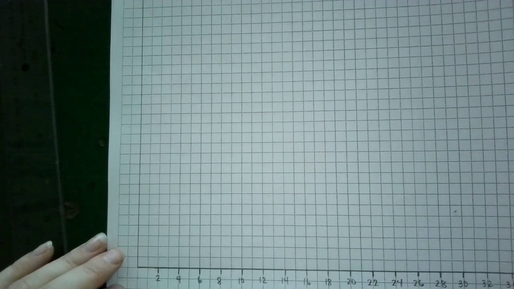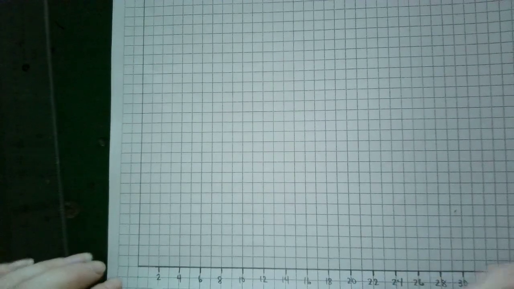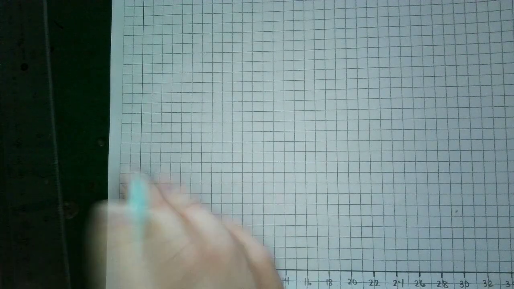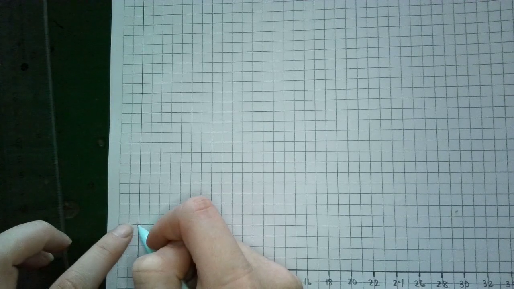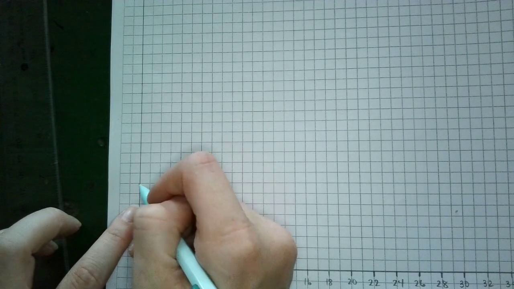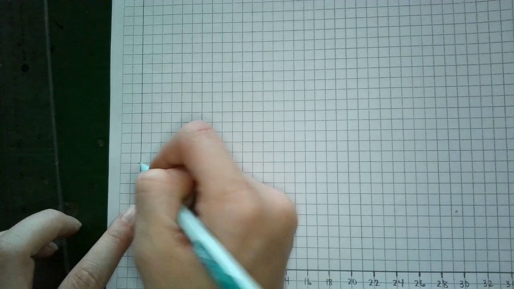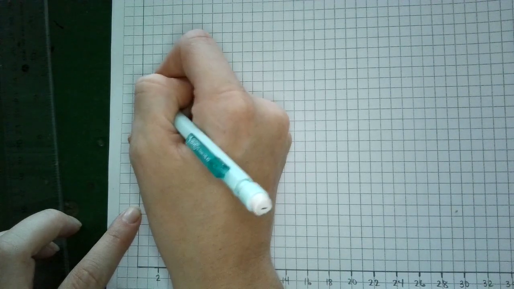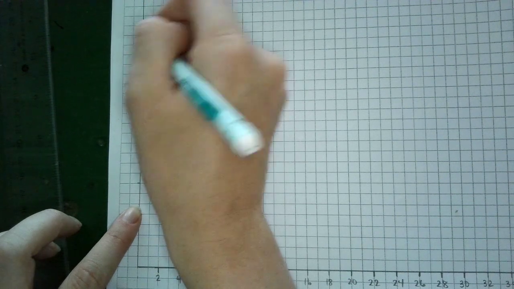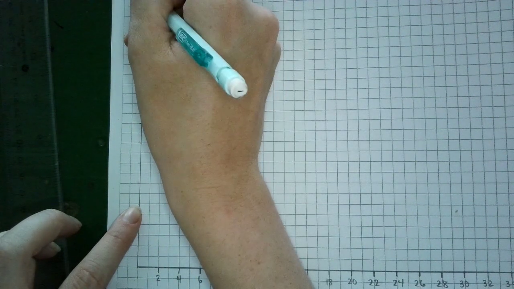So let's see, what kind of scale will we be working with here? If every square is 5, I'm just going to count it to see. 5, 10, 15, 20, 30, 40, 50, 60, 70, 80, 90, 100, 110, 120, 130, 140.